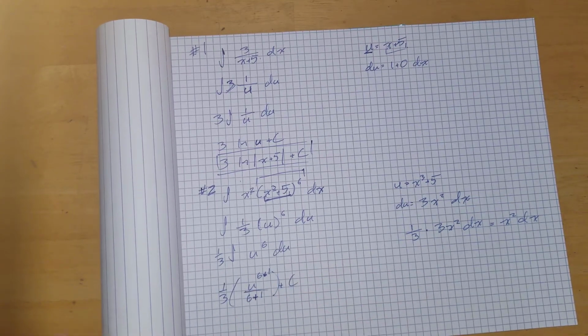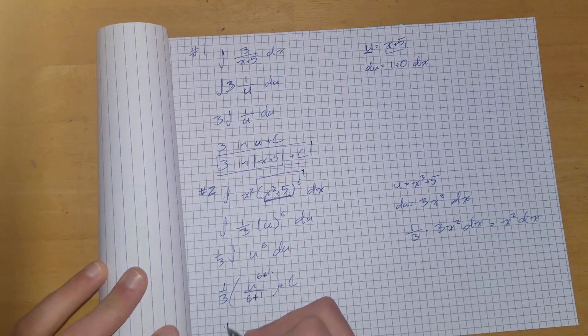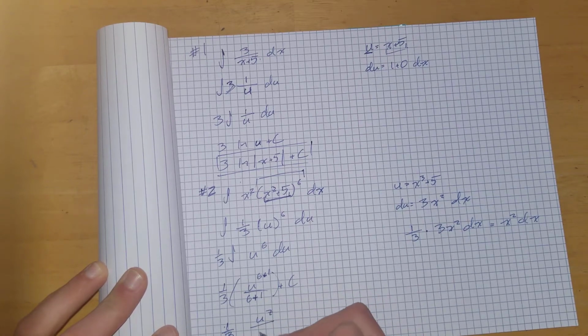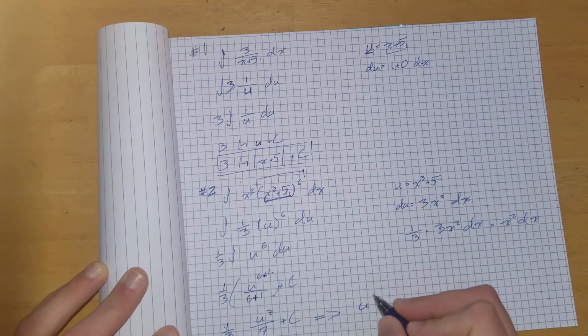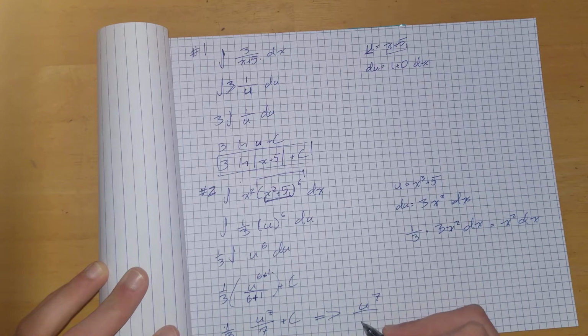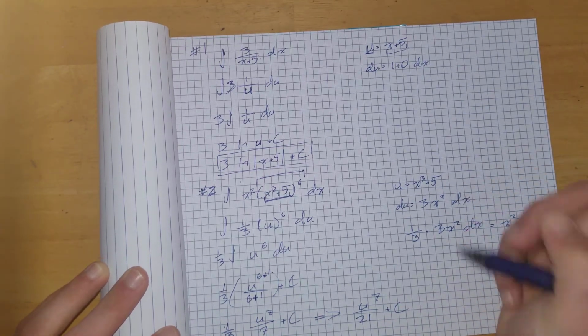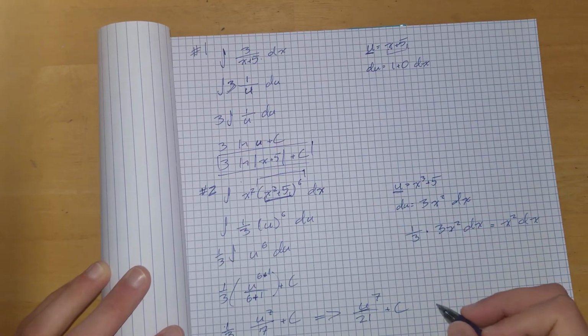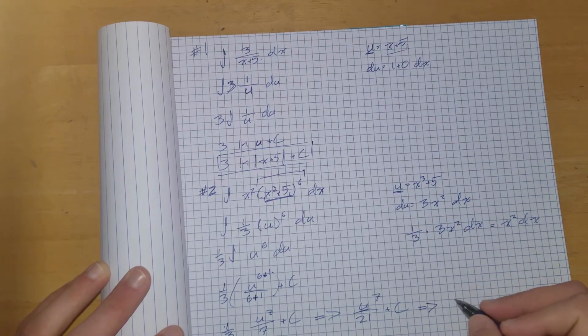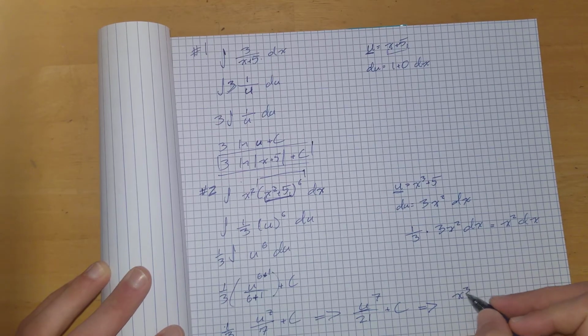Then we simplify this: 1/3 times u to the 7th over 7 plus c, which is u to the 7 over 21 plus c. Now I can plug in my u and I will get my final answer.